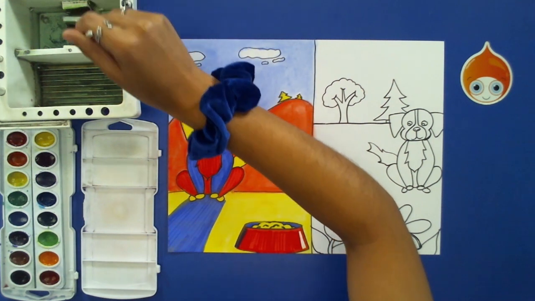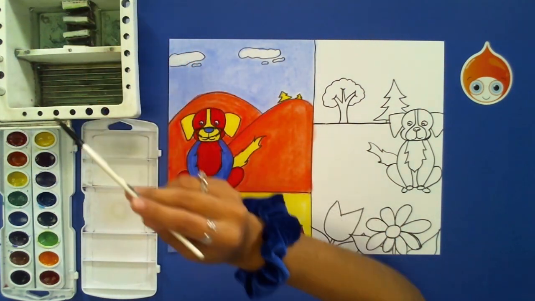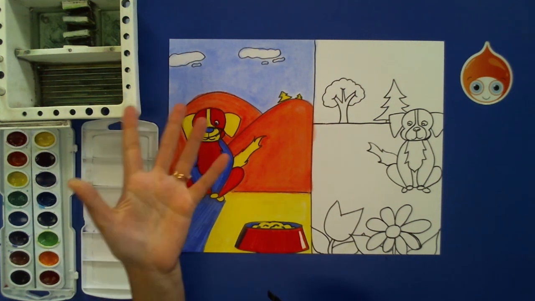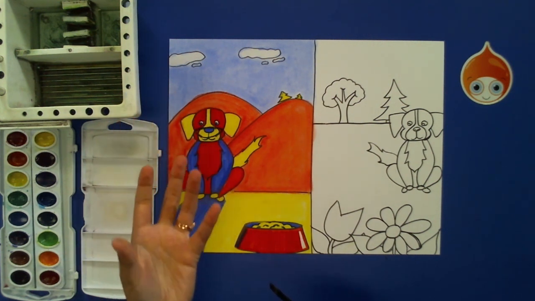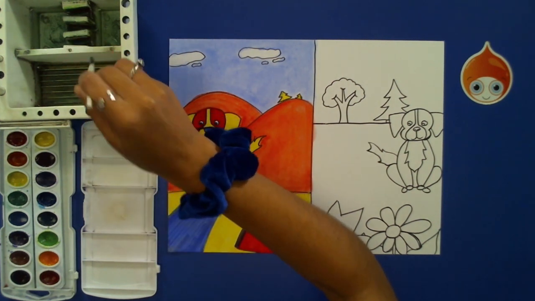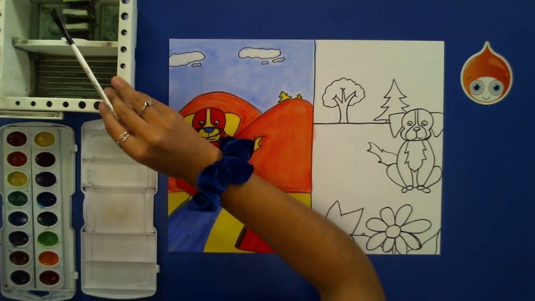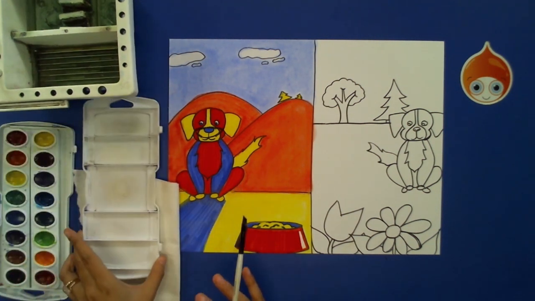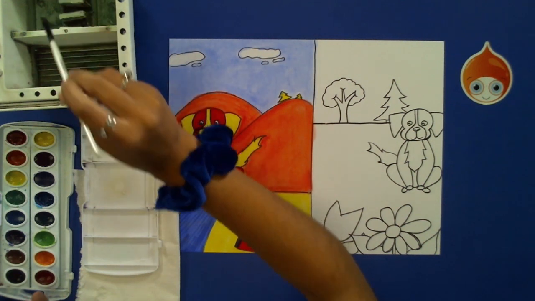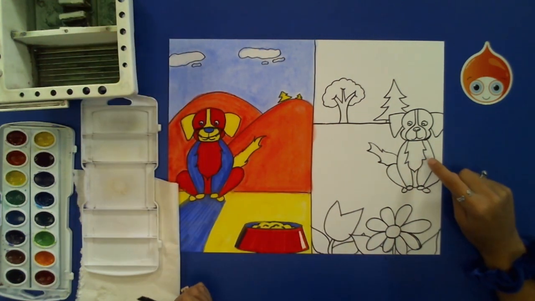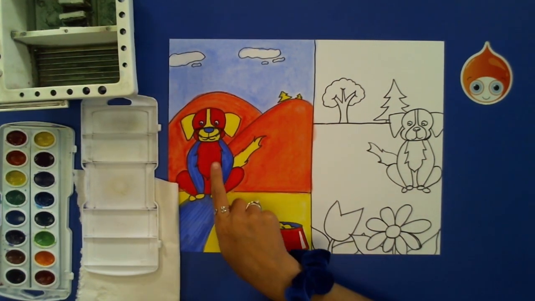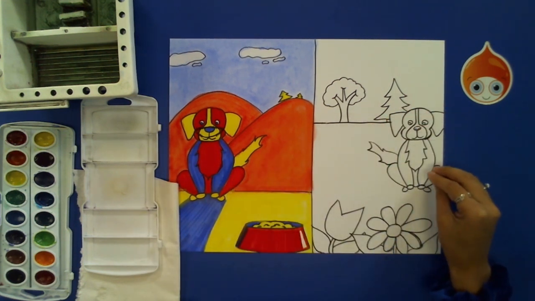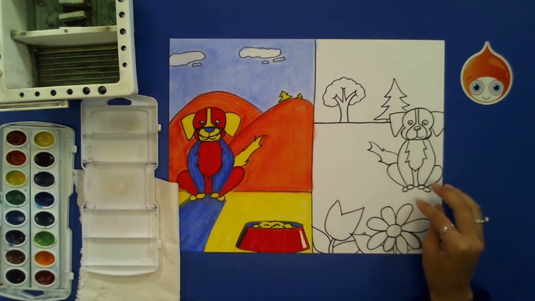So first I'm going to take my small brush and fill in my dog and my smaller objects. Okay, so I'm going to take my water, and I want to make my dog and small objects a nice dark color. So I'm going to take a little bit of water, brush it off. I have my paper towel here. So make sure you have a paper towel with you so that way you can wipe off the extra water. And I'm going to be using an orange for my dog.